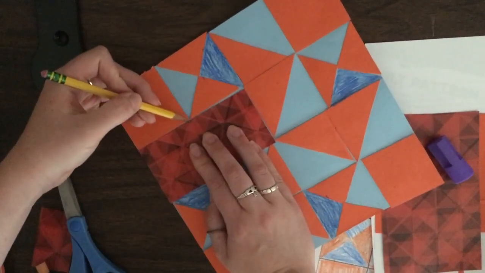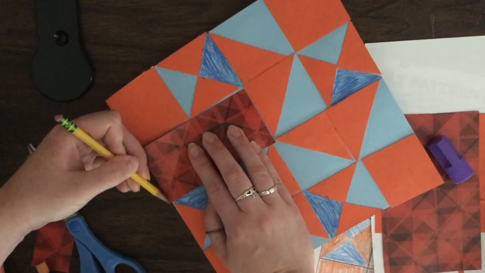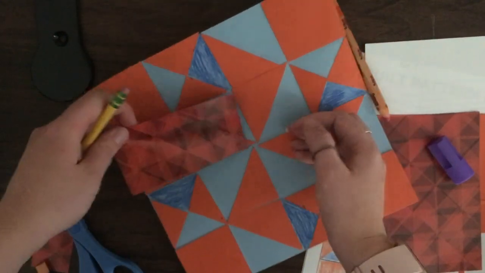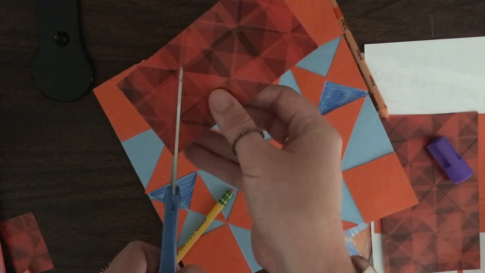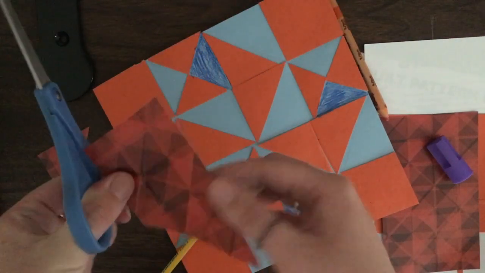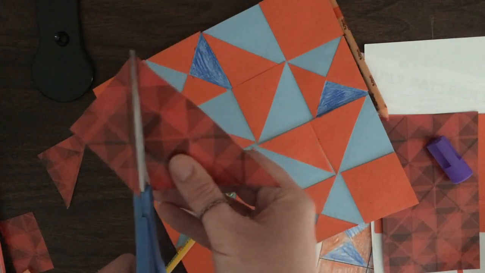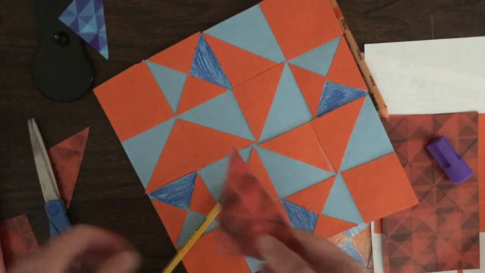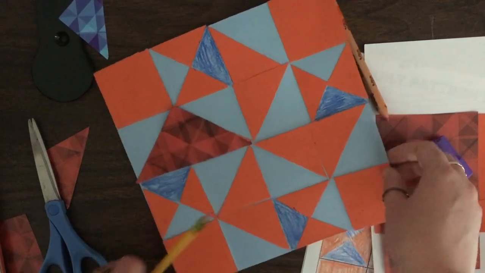And the point to the corner. There we go. I know it's really tricky to see, but that should make sense once I cut it. Great. Now we've got that to add to our design.